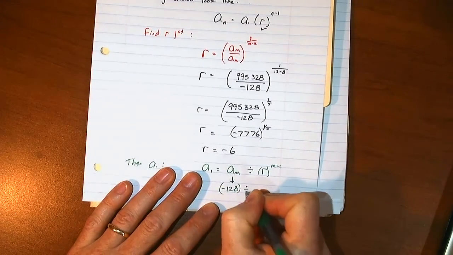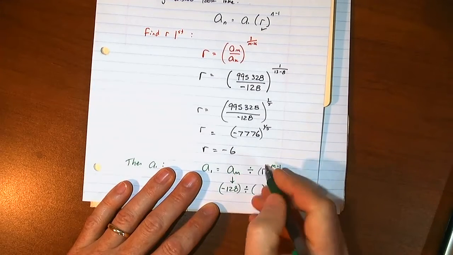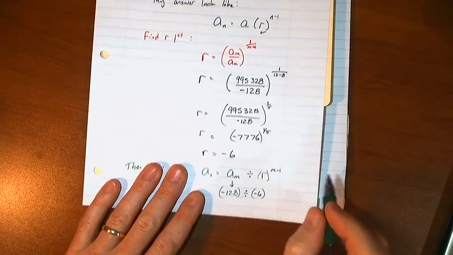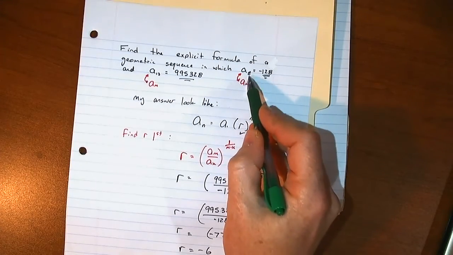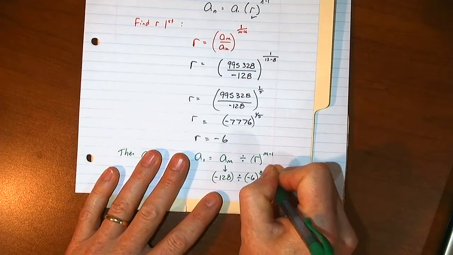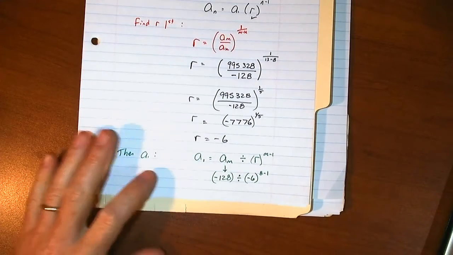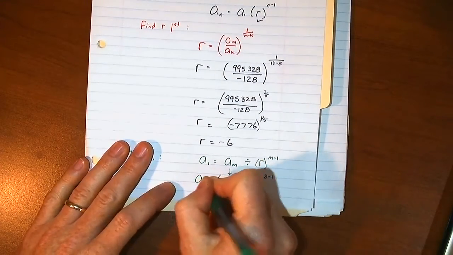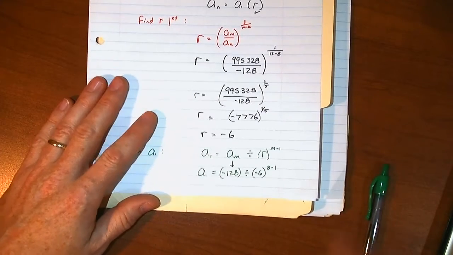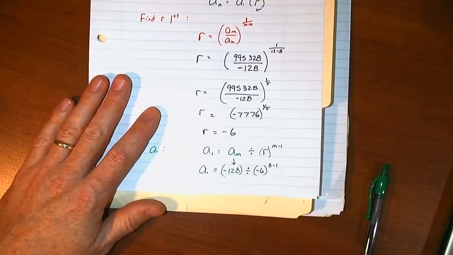And I'm going to divide that by R, which we just figured out was equal to -6, raised to the m minus 1 power. So here I'm working with a sub 8. So my exponent is going to be 8 minus 1. And this will give me the value of my first term. So again, I'm just going to type this into my calculator. Obviously, 8 minus 1, that's equal to 7.